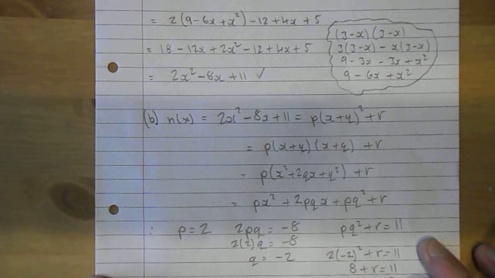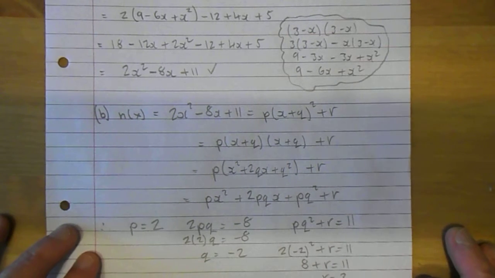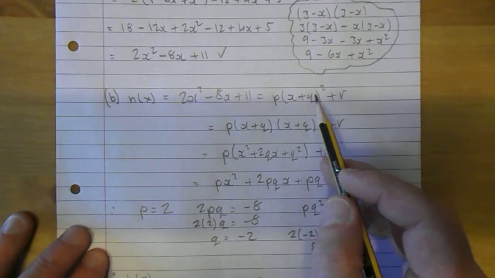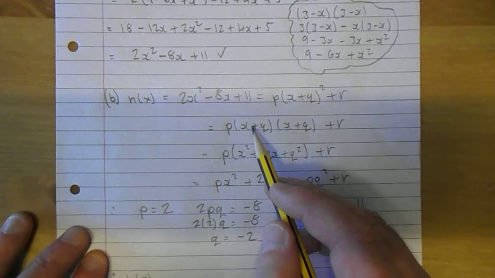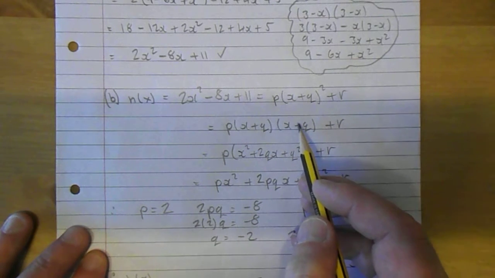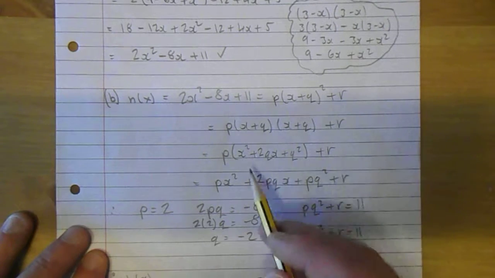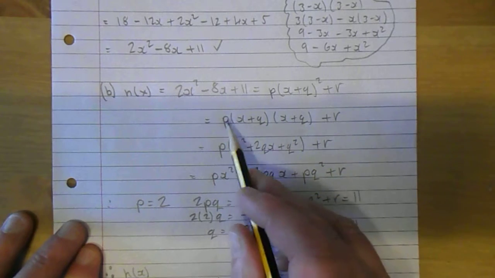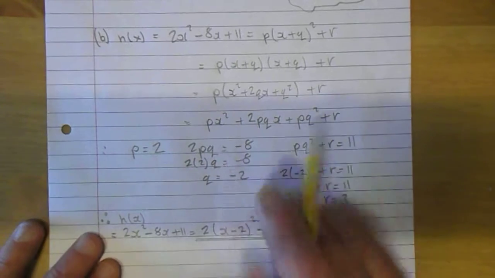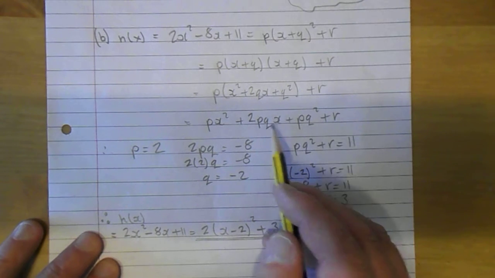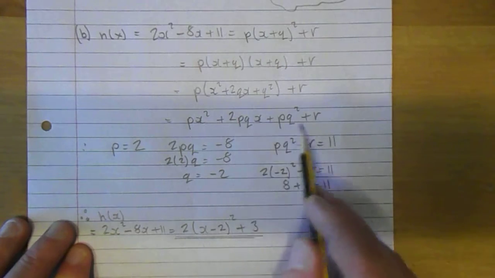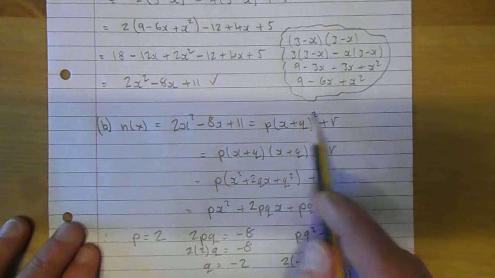Part B, they want you to write h of x in the form p times (x plus q) squared plus r. Okay, so my approach for this is always to square out the (x plus q) squared. So that's (x plus q) times (x plus q). What happens when you multiply these out? You get x squared plus 2qx plus q squared. Multiplying through by p, you get px squared plus 2pqx plus pq squared plus r. So that there is this bit out here expanded out.